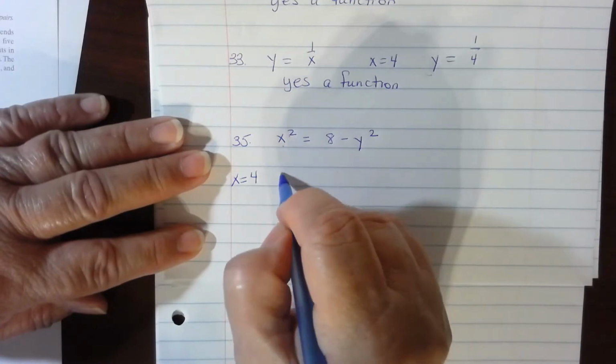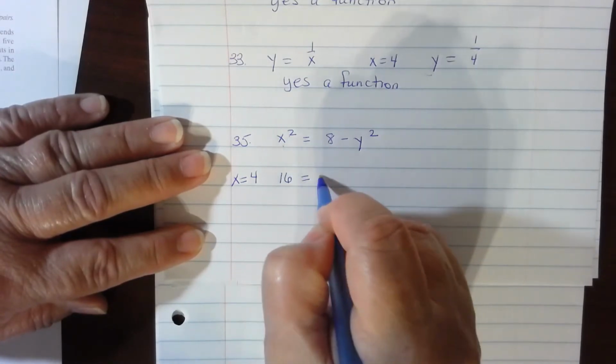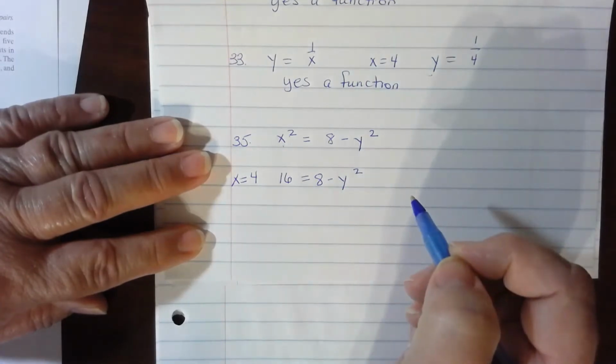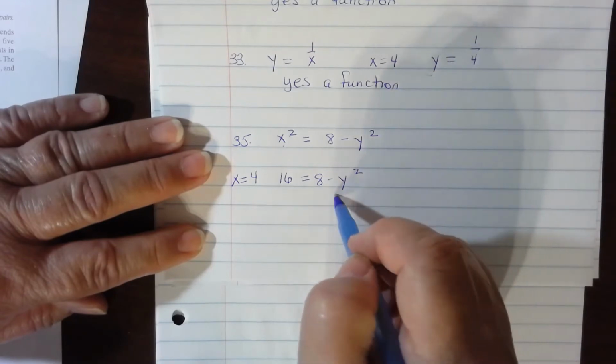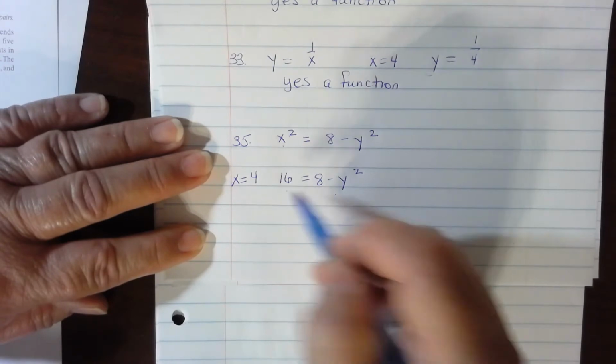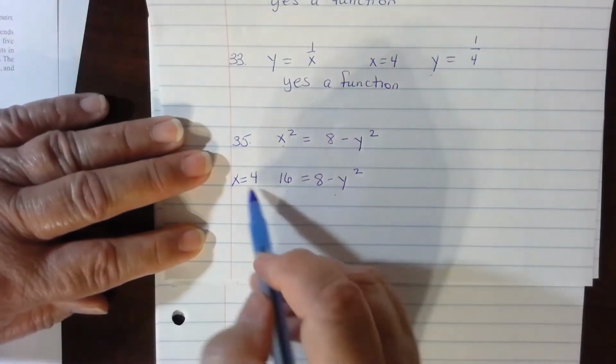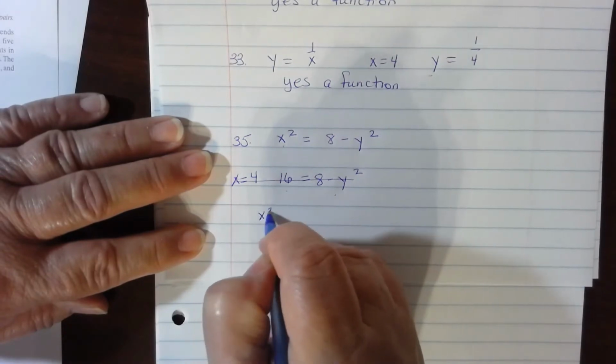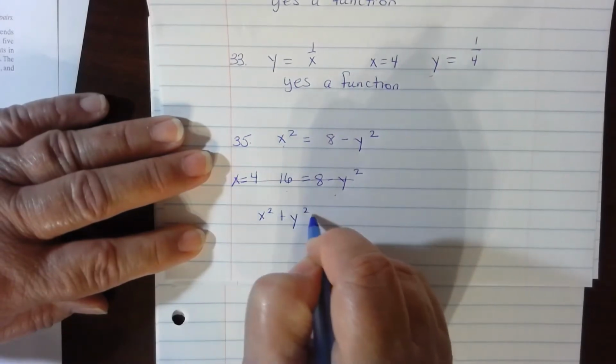Well, that would mean 16 equals 8 minus y squared. This is going to be a bad example because I'm going to get a negative number. Okay, that's not a good example for that one.